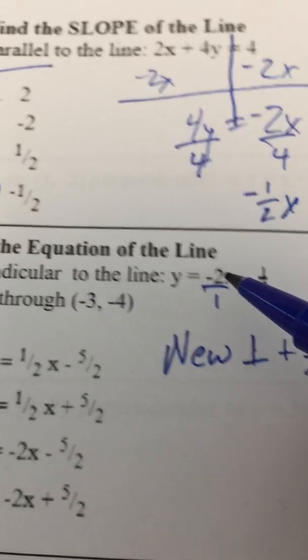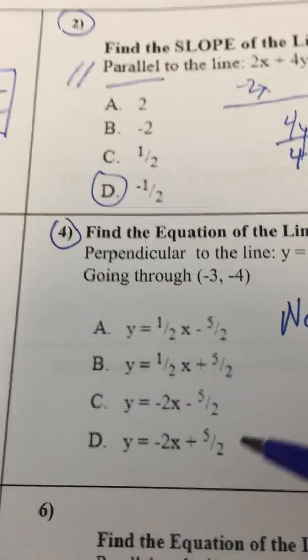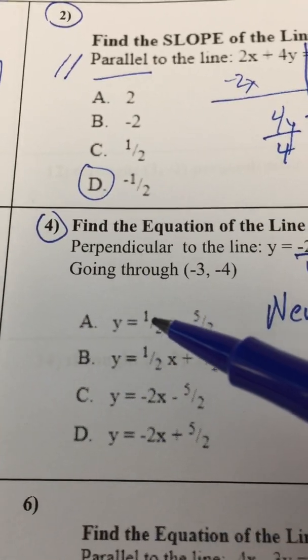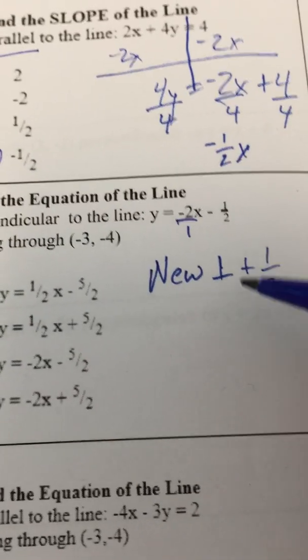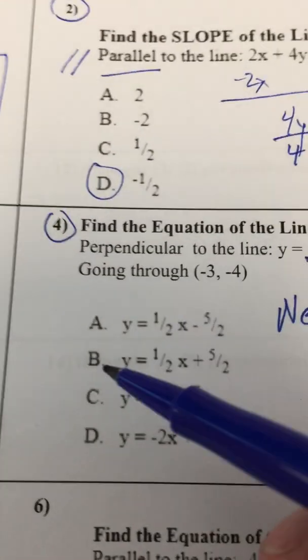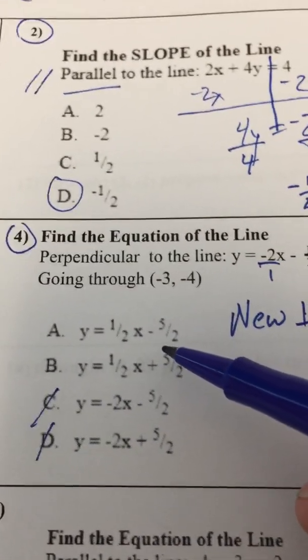So there was my original line. Mine is perpendicular, so my slope is 1/2. Look at your answer choices. They're in y equals format. I can see the slope in them. Should I pick the ones that say -2? No, my slope is positive 1/2. So I'm going to get rid of C and D. It's one of these two equations. The question is, which one?